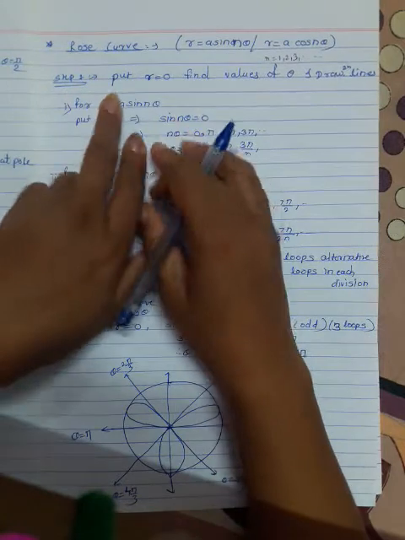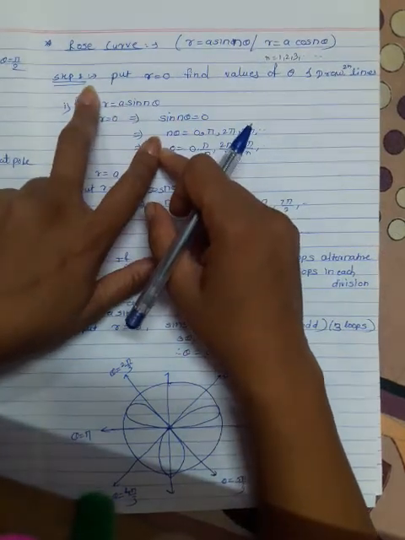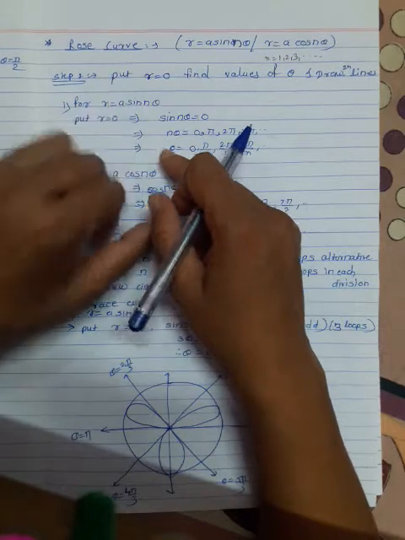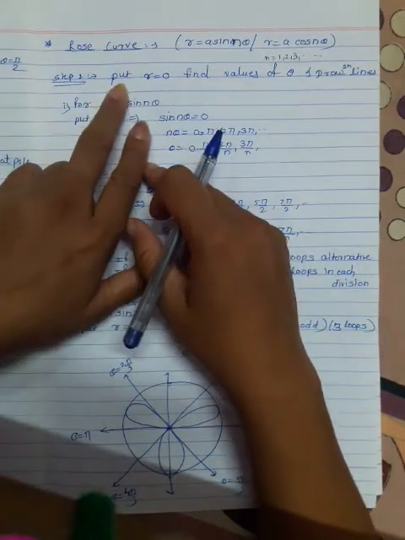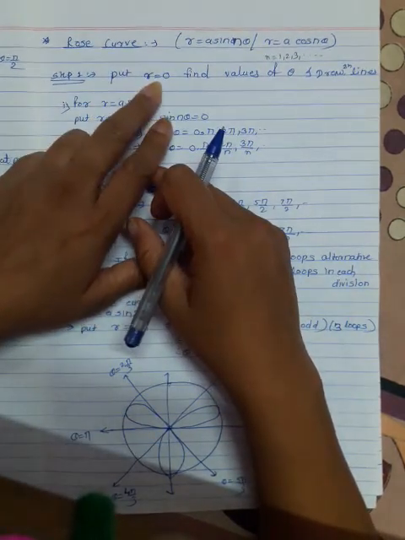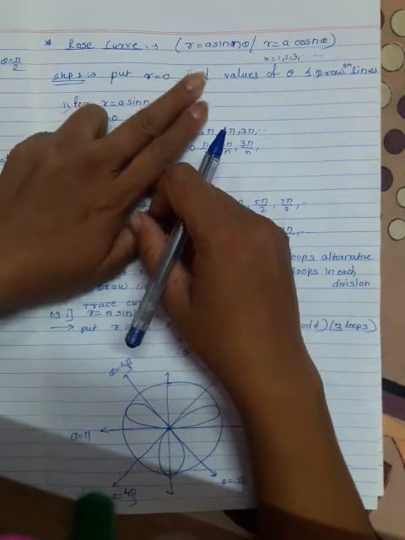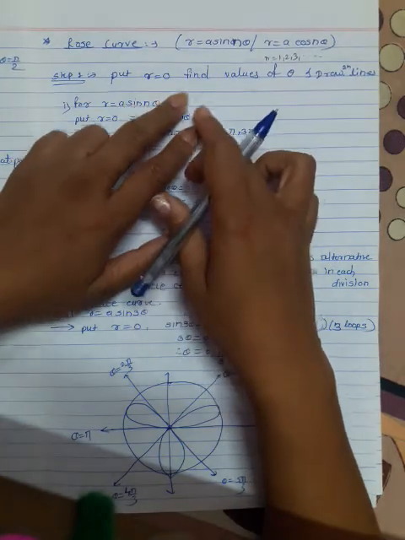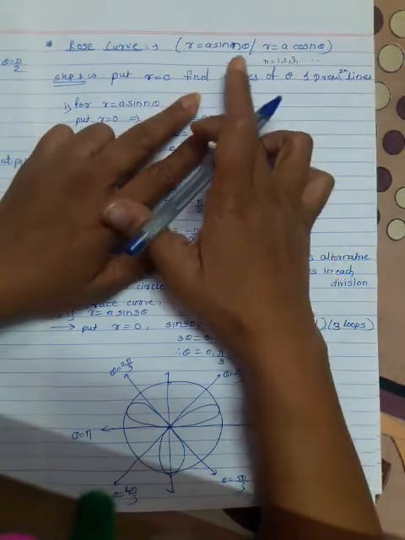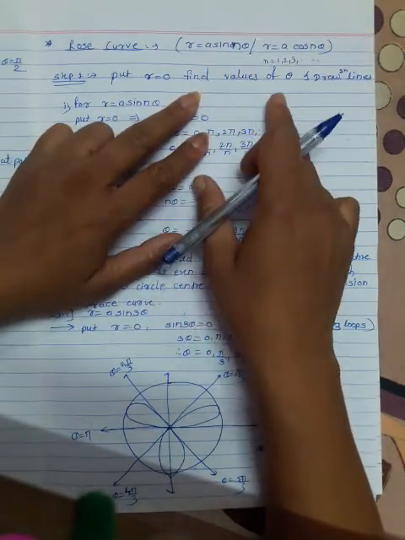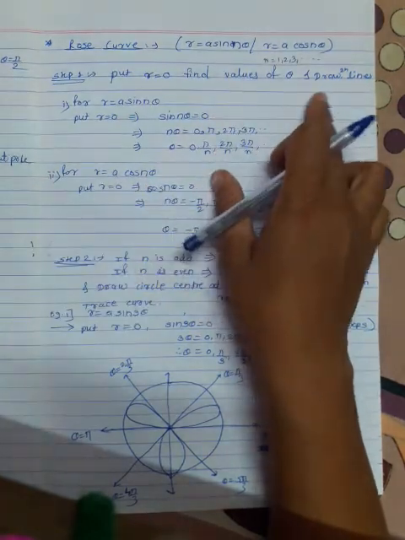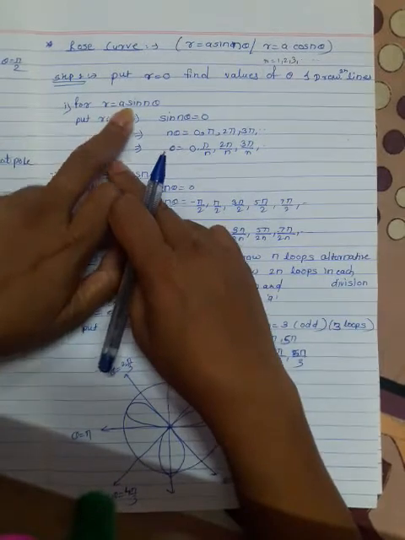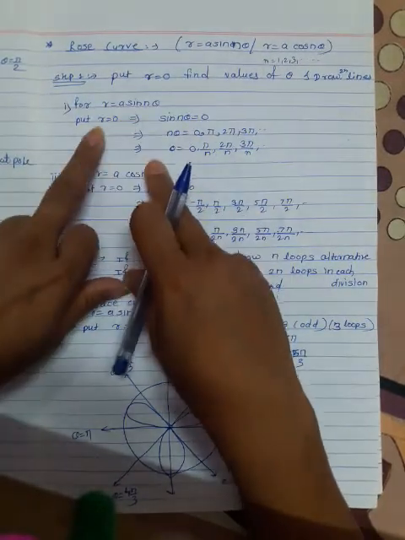Okay, now for drawing such type of curves, rose curves, we have the following steps. Step 1: first we have to put r is equal to 0 in r is equal to a sin n theta. We put r is equal to 0 on the LHS to find different values of theta, the angles, and we have to draw those angles. Okay, now for r is equal to a sin n theta, put r is equal to 0.